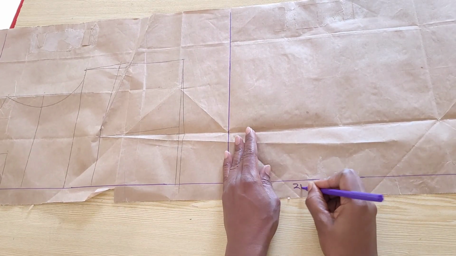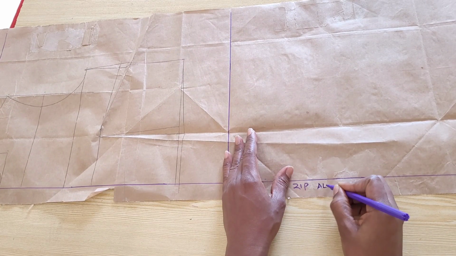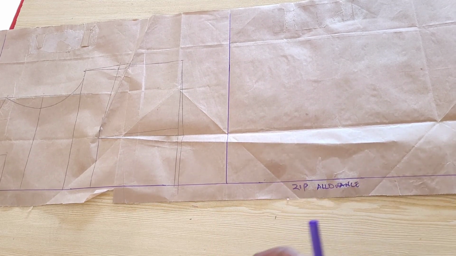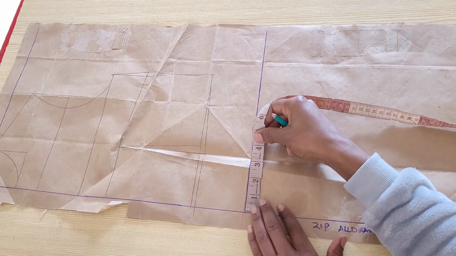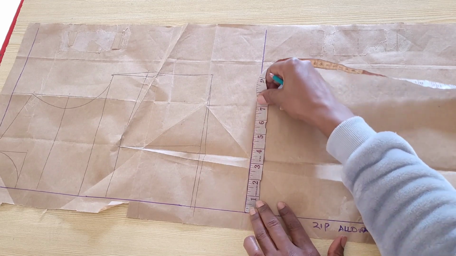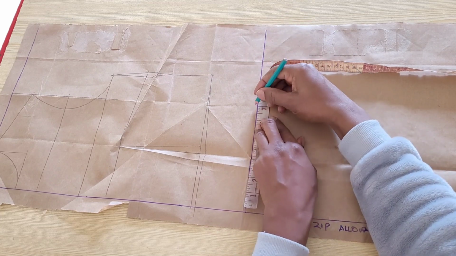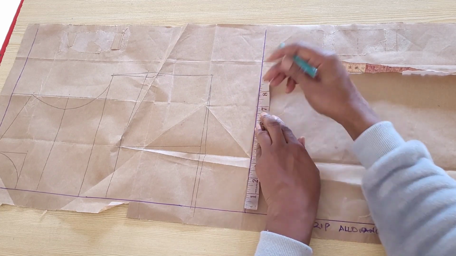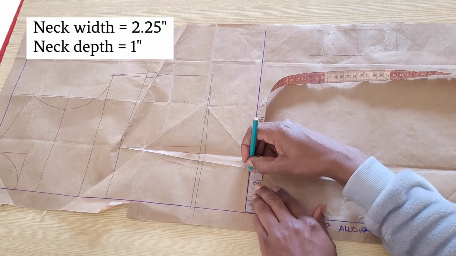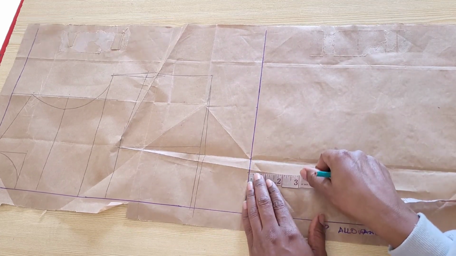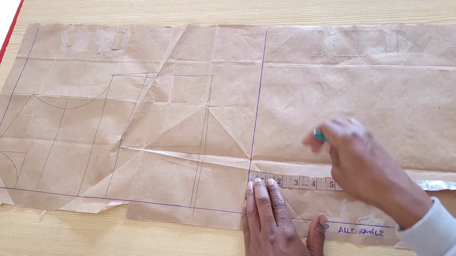This side will serve as the zip allowance. With my tape placed on the guideline, which is also my shoulder line, I'll place half of my shoulder measurement of 7 inches, and on the same line I'll place the neck width of 2.5 inches, and I'll come down by 1 inch for the neck depth. I'll go ahead and square out this point.